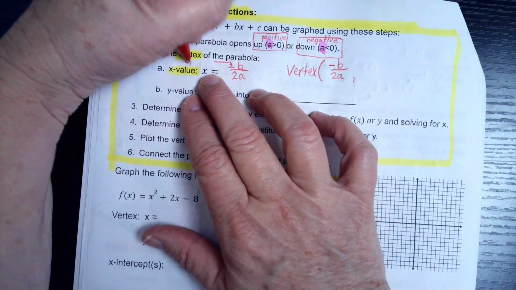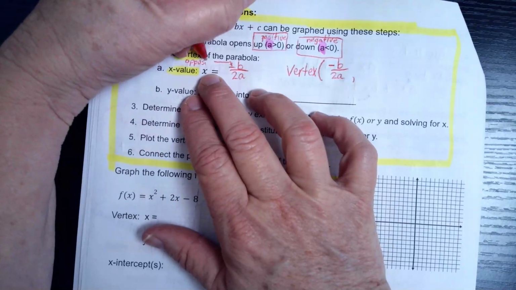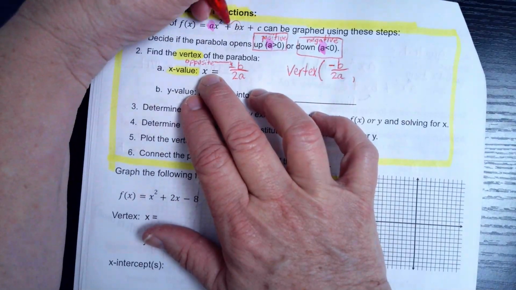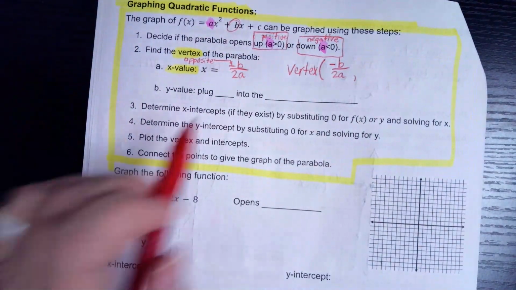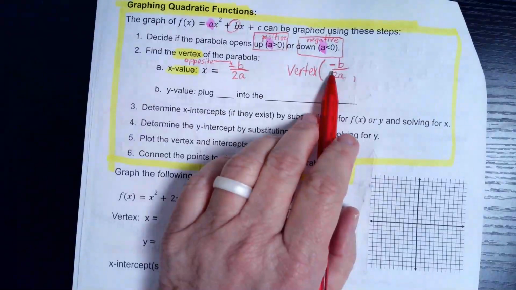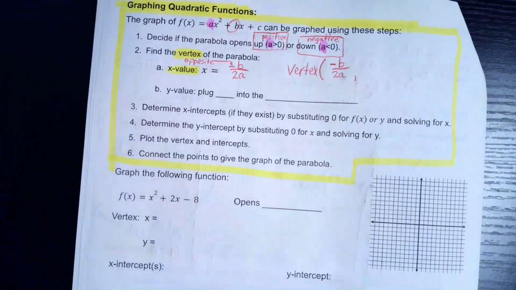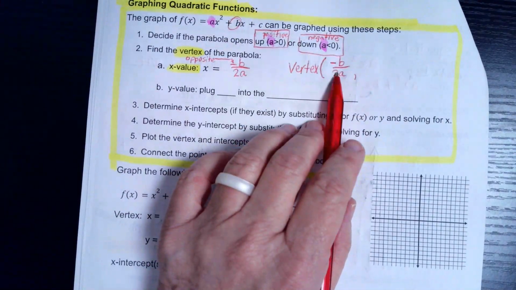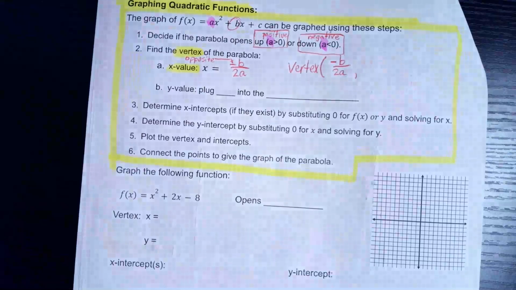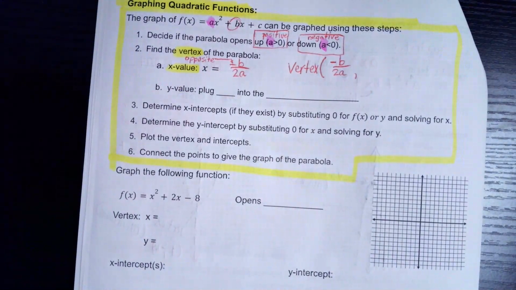So if it's already negative, if this term right here was negative, I would make it positive. If it's positive, I will put it in as a negative. All right? Now, that gets you the x value, but where are you going to get the y value?